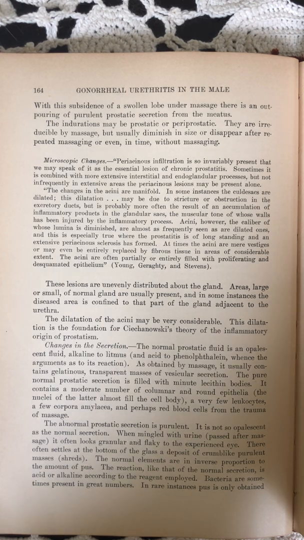In some instances, the cul-de-sacs are dilated. This dilatation may be due to stricture or obstruction in the excretory ducts, but is probably more often the result of an accumulation of inflammatory products in the glandular sacs, the muscular tone of whose walls has been injured by the inflammatory process. Acini, however, the caliber of whose lumina is diminished, are almost as frequently seen as are dilated ones, and this is especially true where the prostatitis is of long standing and an extensive periacinous sclerosis has formed.